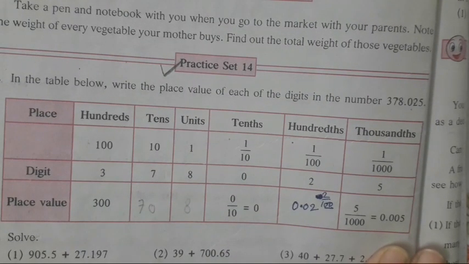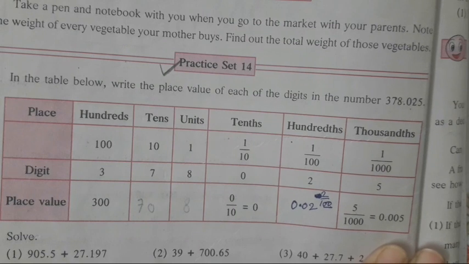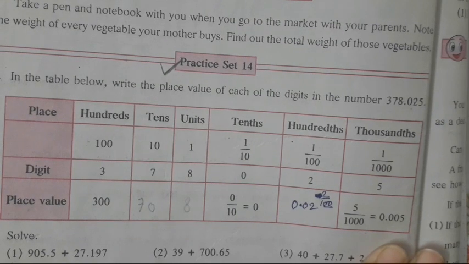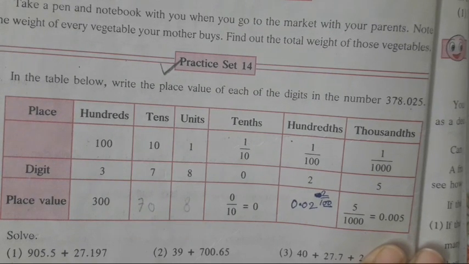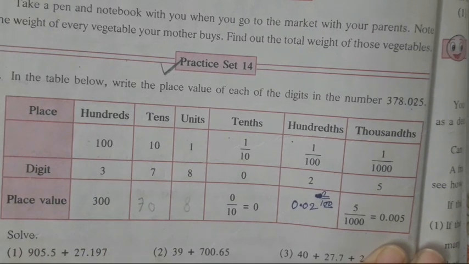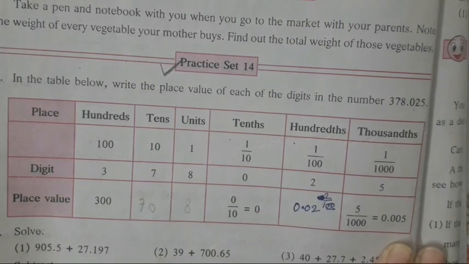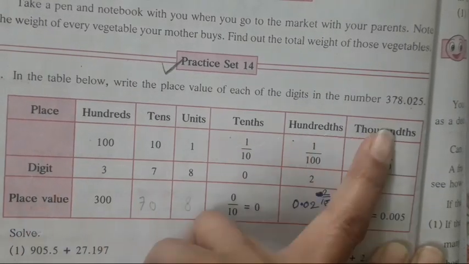Today we are going to study chapter number 5, decimal fractions, practice set number 14. Question number 1 to question number 3 we will be completing in today's video. So let's start with the first question from the textbook, page number 30. This is a table that has been given.